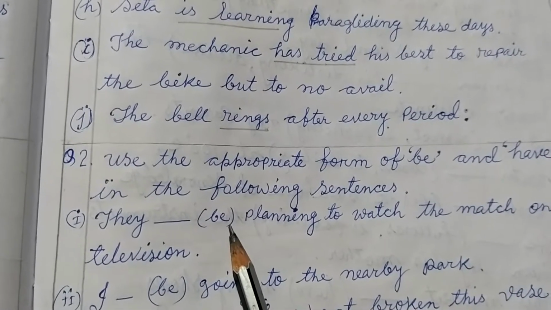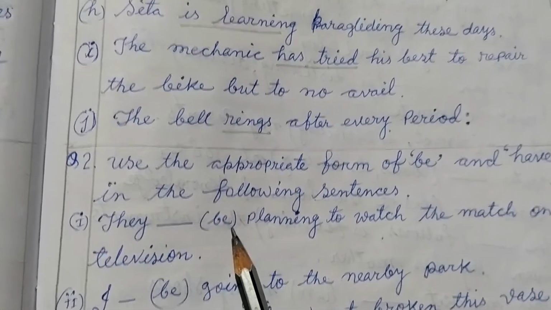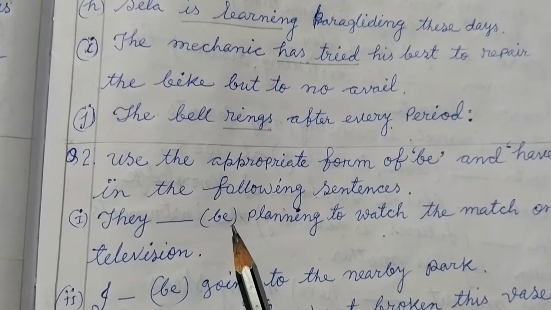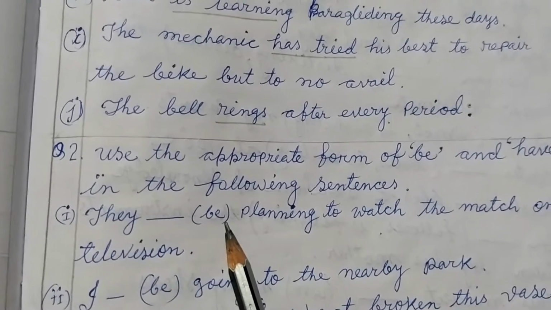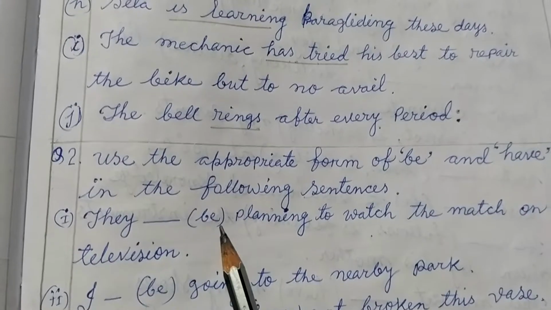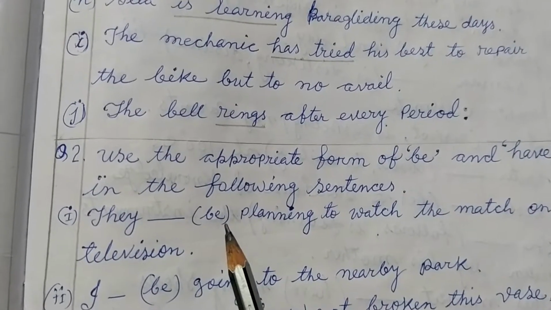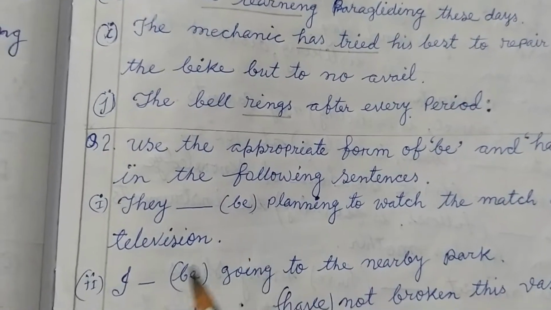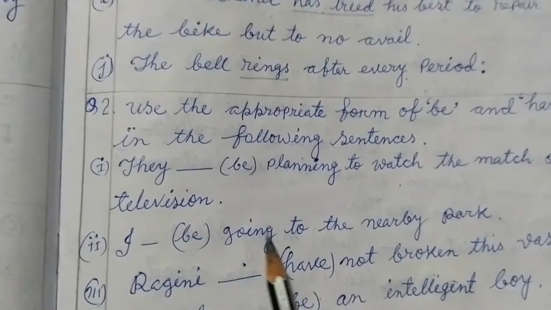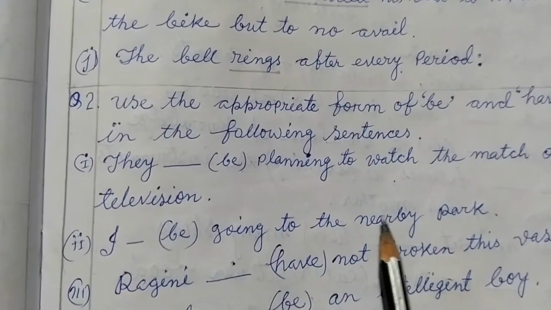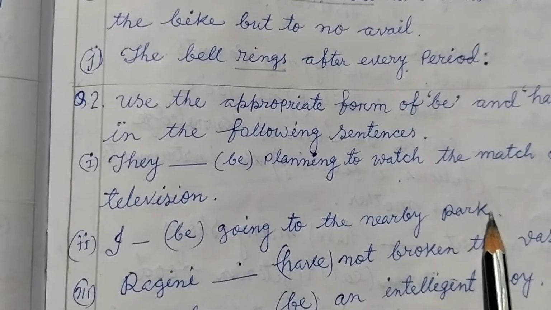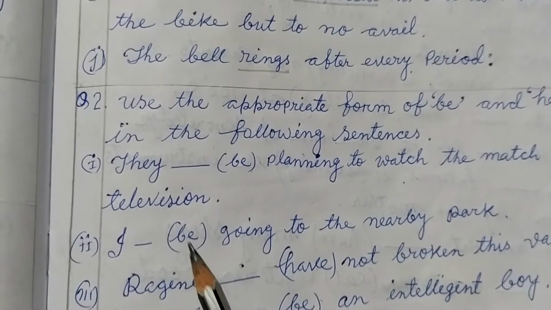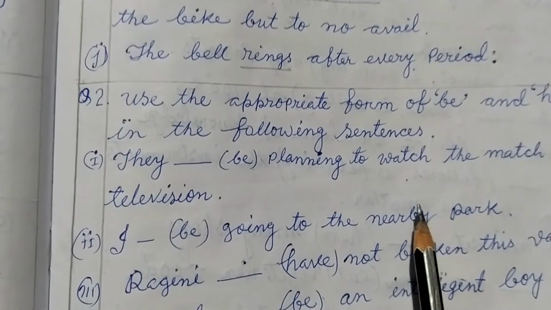It has 3 forms: am, is, are. In past tense, it has 2 forms: was, were. Past participle, been. Present participle, being. Now number 2, I dash be going to nearby park. So, I am going to the nearby park.